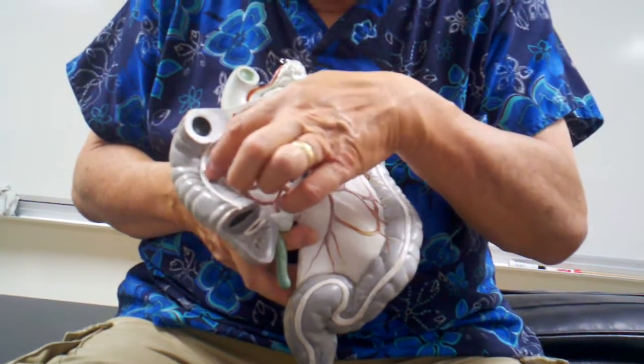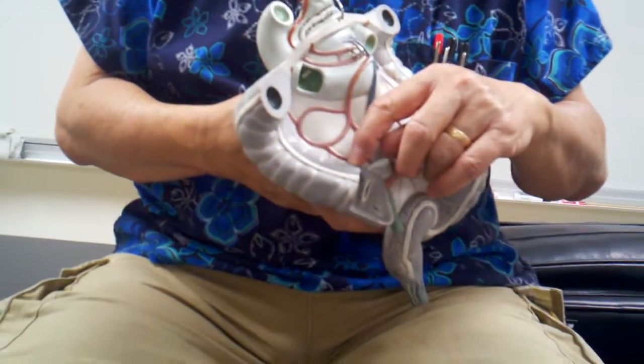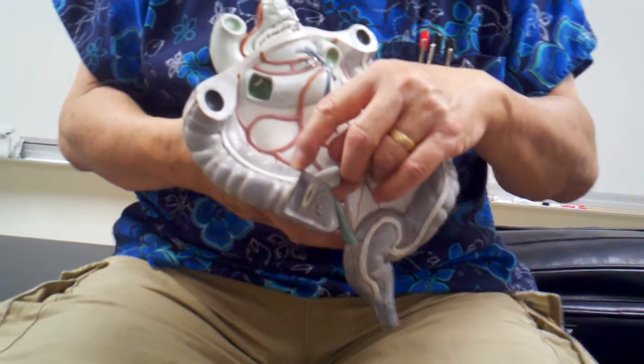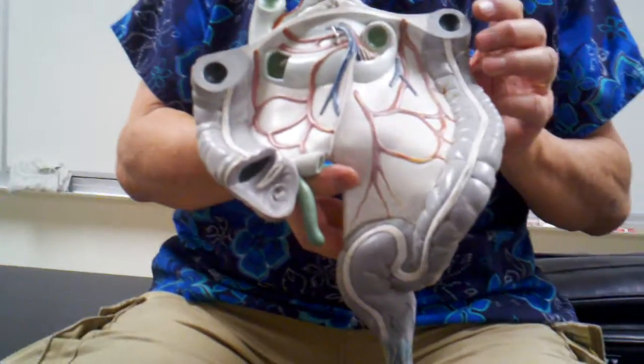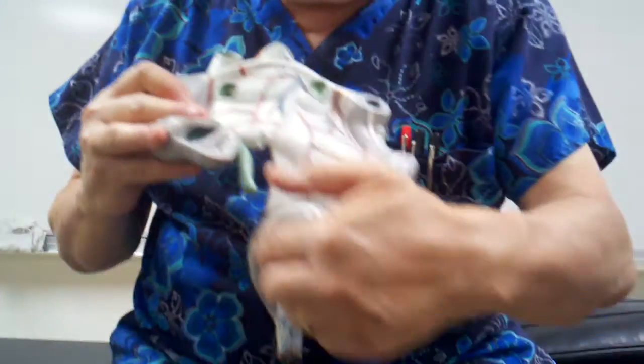Here's your taenia coli. The yellow represents epiploic appendages, and you have a curvature here and here where it curves. You have a sigmoid colon because of the S shape.